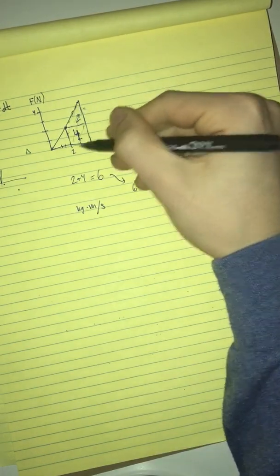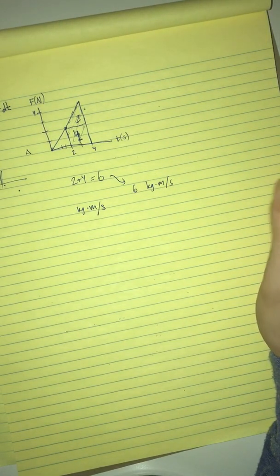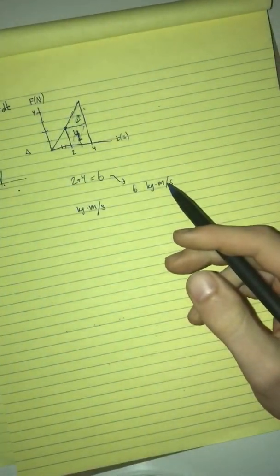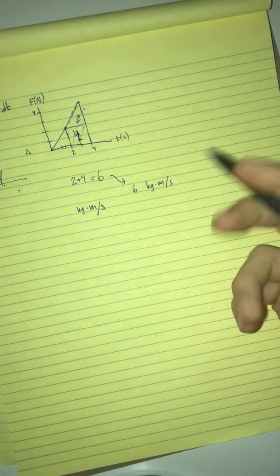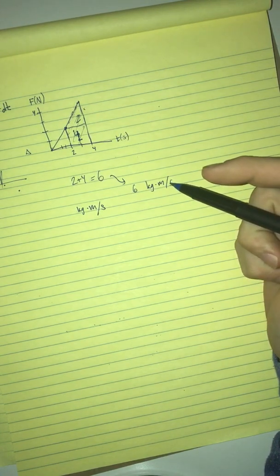And so this was a fairly easy problem, and especially with this equation, the delta P, or change in momentum equation.